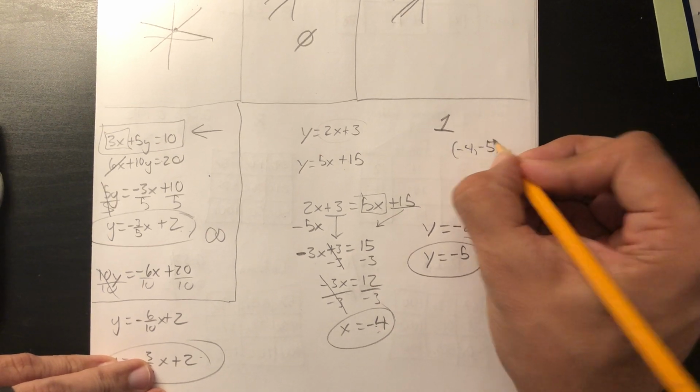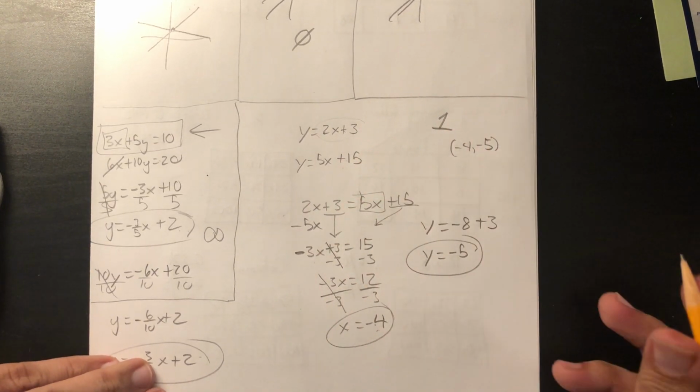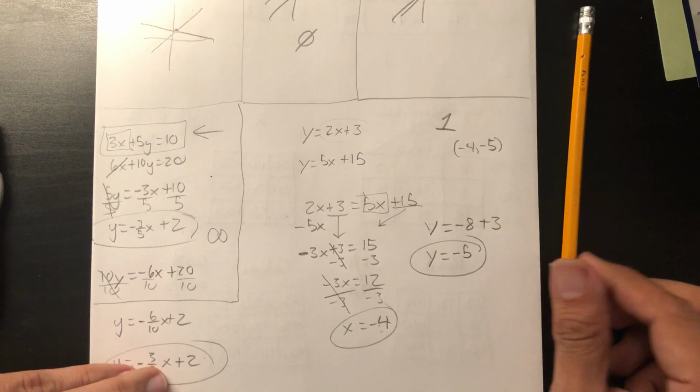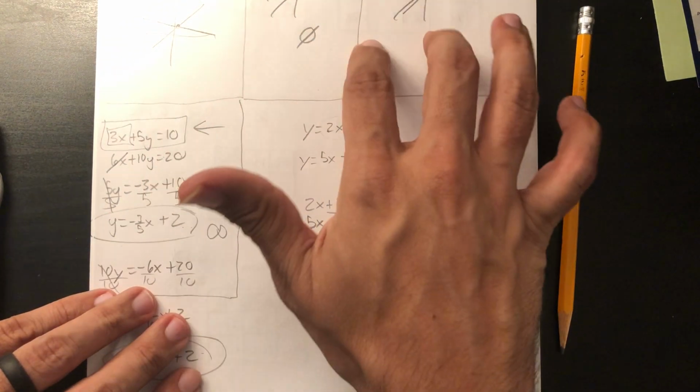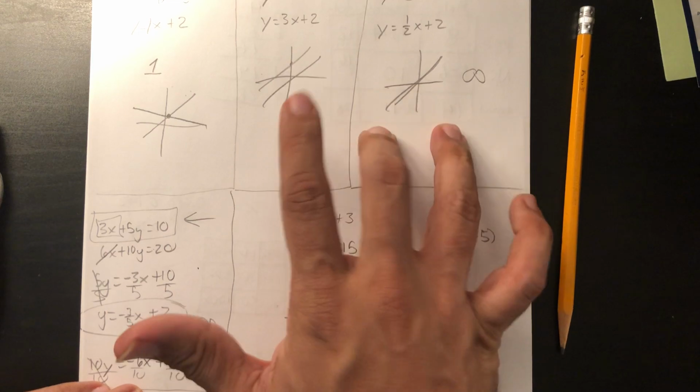And there is where these two lines will intersect. And that's it. Okay, toughest version. Most questions will look like these up here, where you just tell me, but just in case.